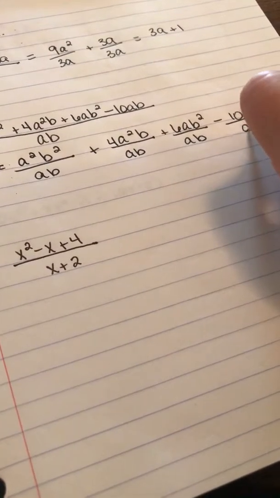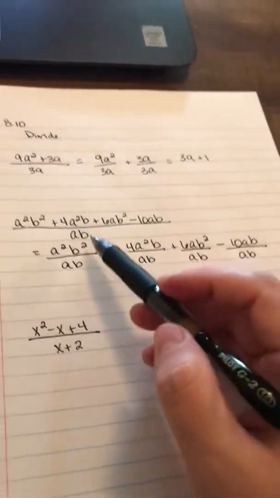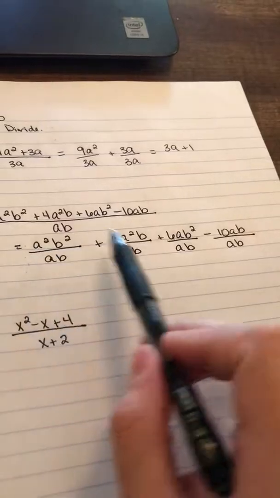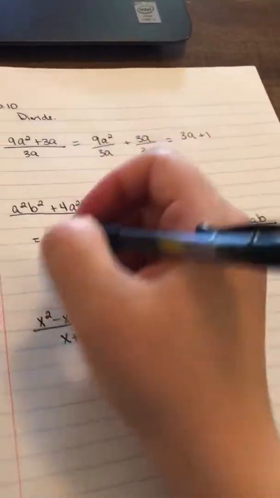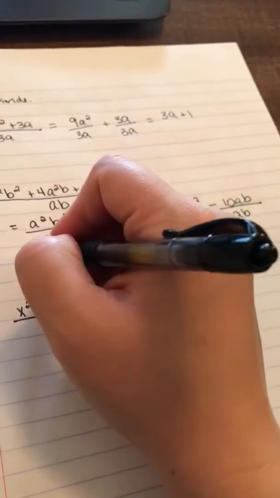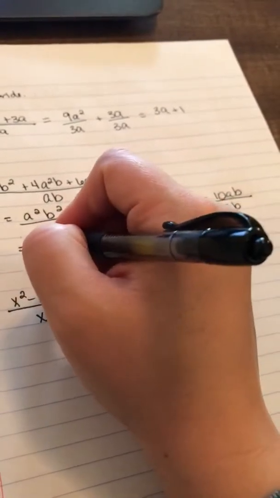But remember, you have to do each piece. You can't just cross out this and not the rest of it. So everything gets divided by the AB. So simplify that. We have A squared divided by A is A. B squared divided by B is B.